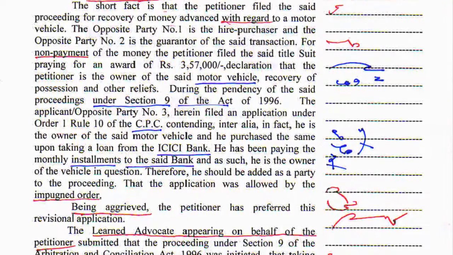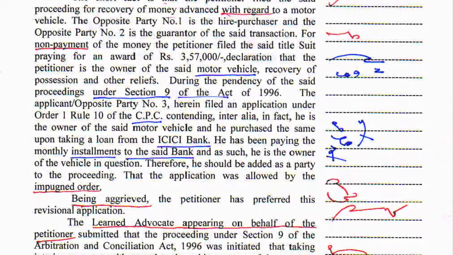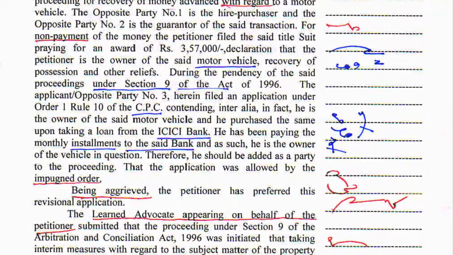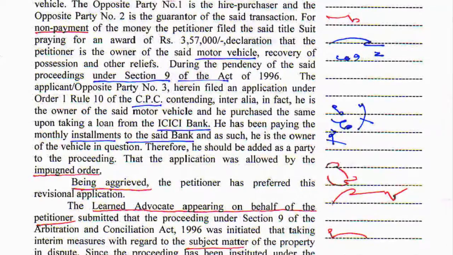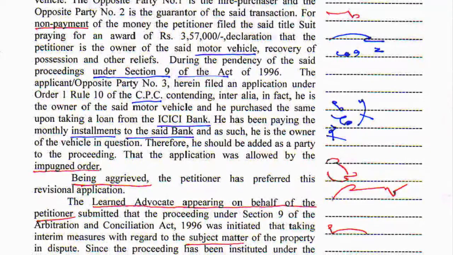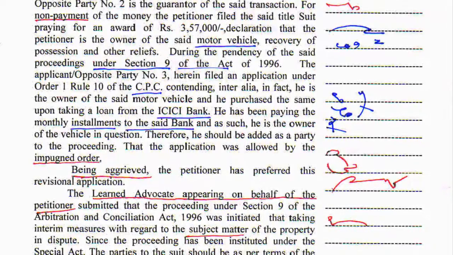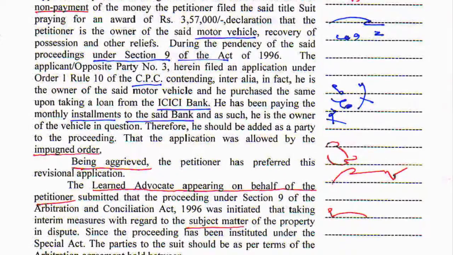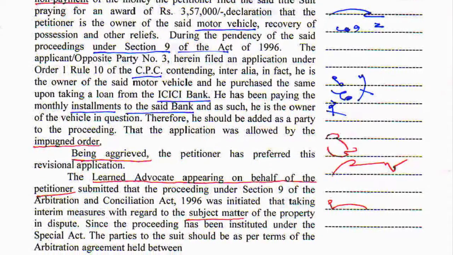During the pendency of the said proceedings under Section 9 of the Act of 1996, the applicant, opposite party number 3 herein, filed an application under Order 1, Rule 10 of the CPC contending, inter alia, that he is the owner of the said motor vehicle and he purchased the same upon taking a loan from the ICICI Bank.